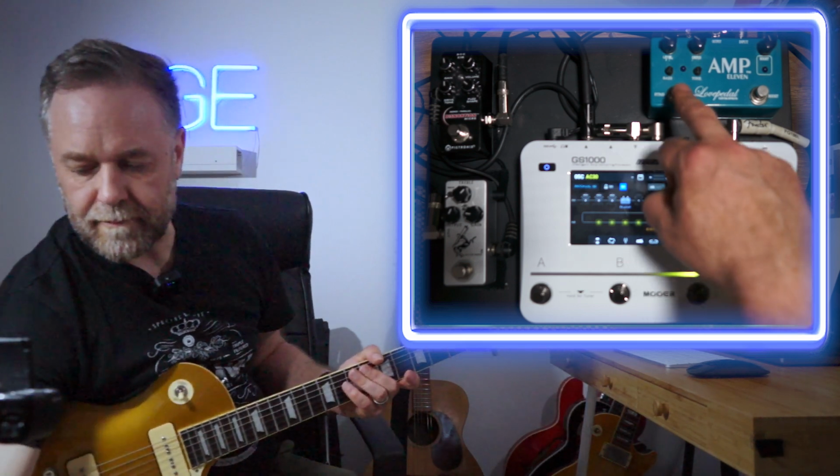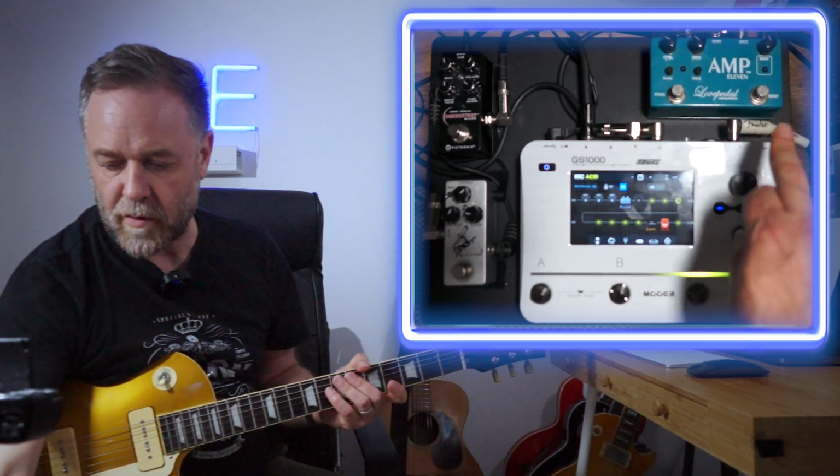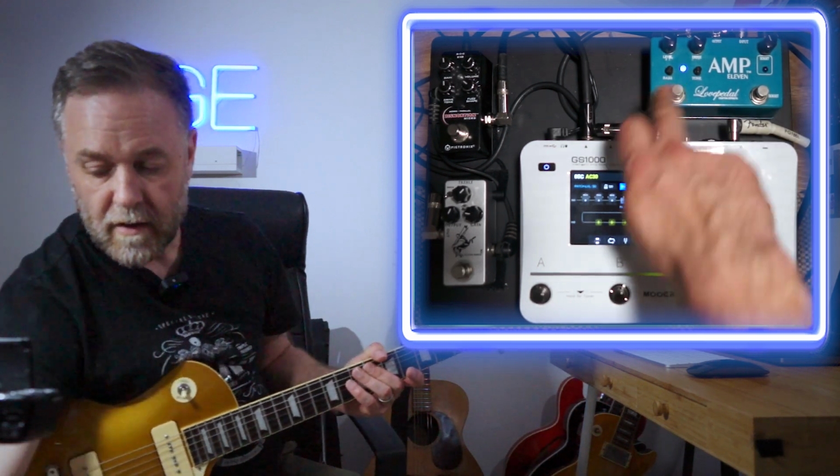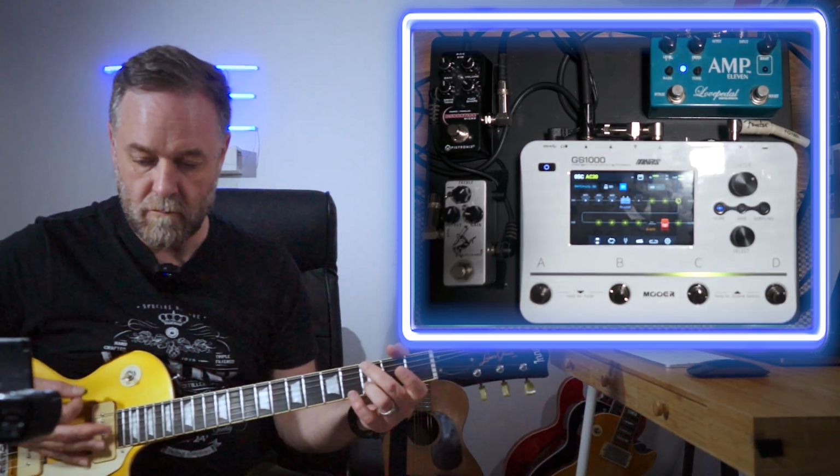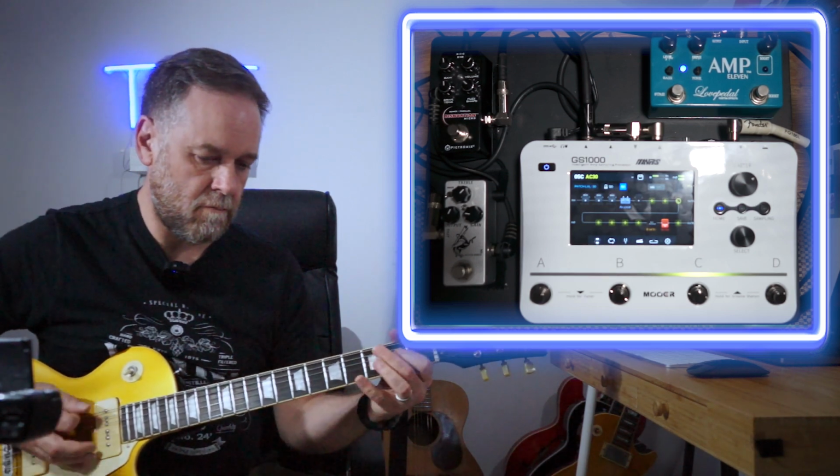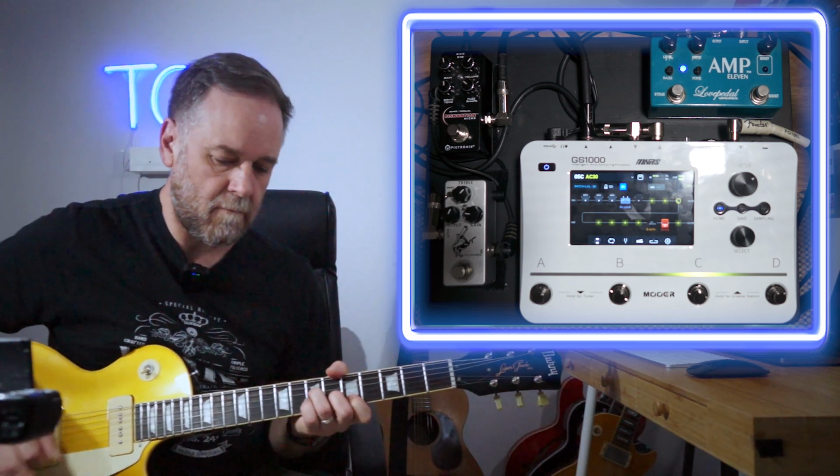Here is the amp 11. By the way, the amp 11 has two switches. It has a boost switch and an overdrive switch. I'm not using the boost in this instance, I'm just using the overdrive. So here is the amp 11. So it is like a mid-gain distortion sound.